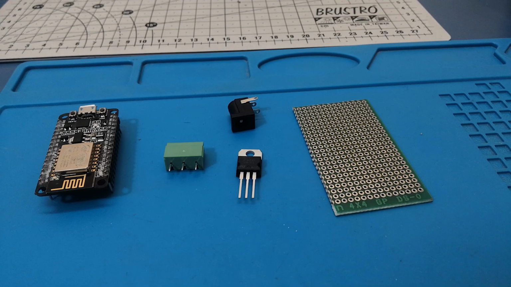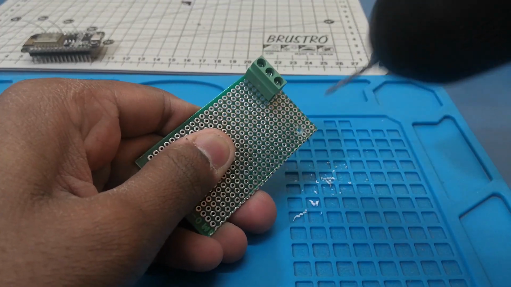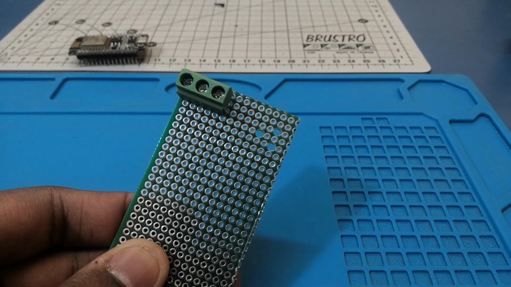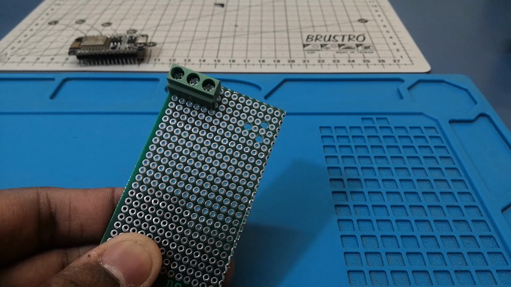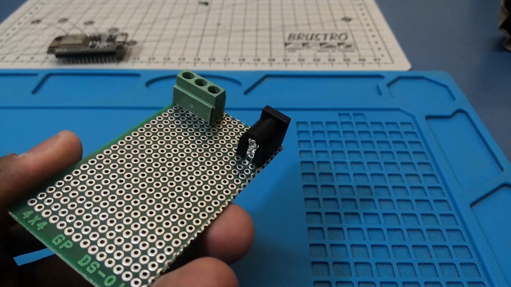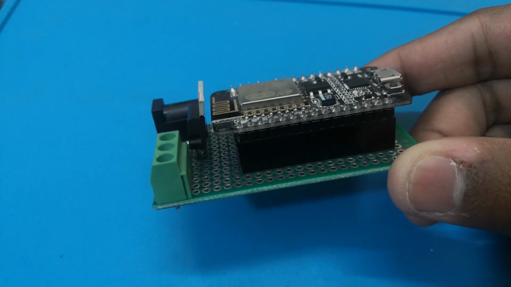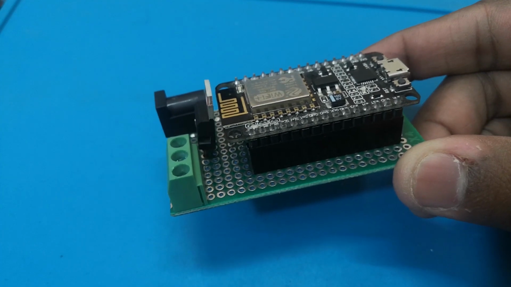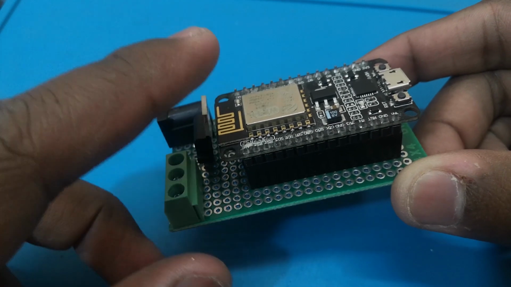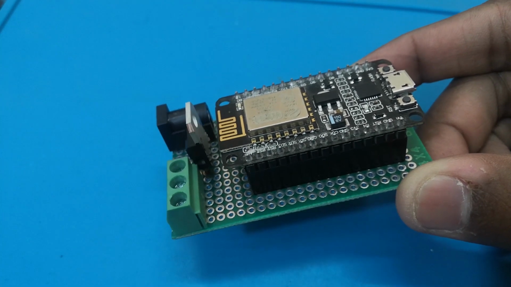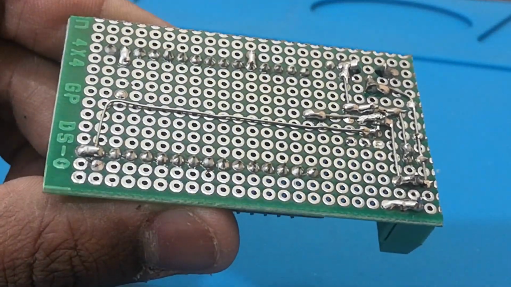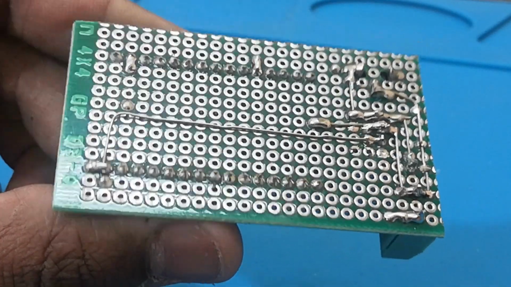To test this out, we'll use the following components to build a small circuit. The LED strip that I have works on a 12 volt supply. So the DC jack will take the 12 volt supply and supply it to the LED strips through the terminal block. While the 7805 regulator steps down this voltage to 5 volt and sends it to the NodeMCU for its operation. Once the soldering is done, we can program the strip and see how it works.